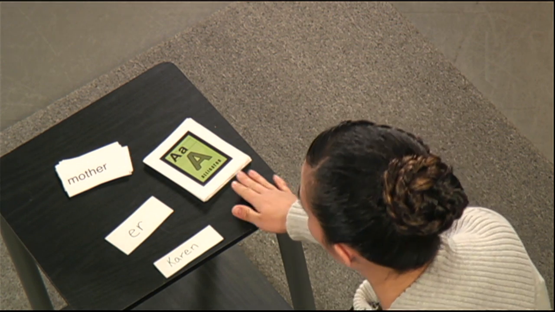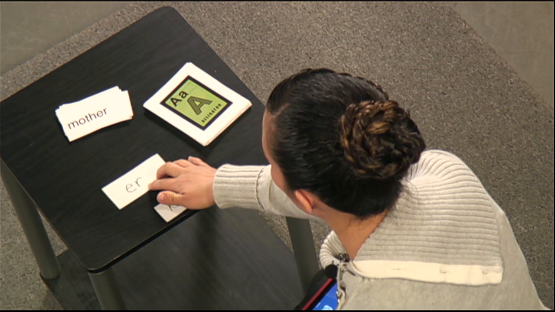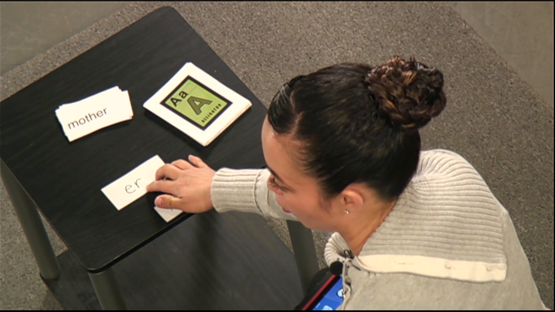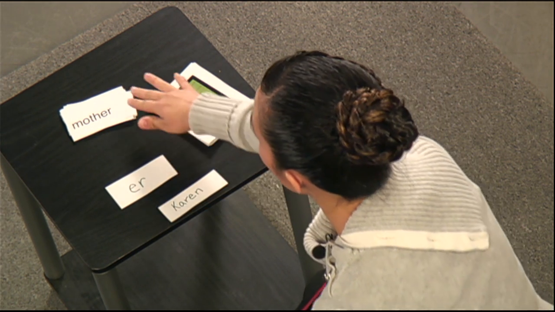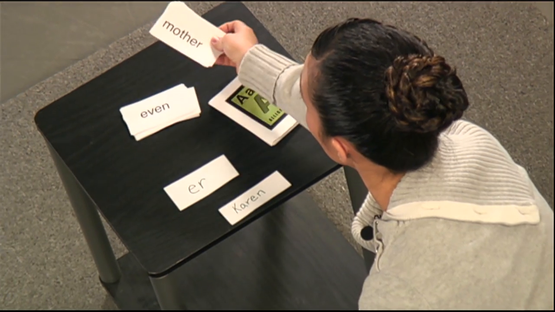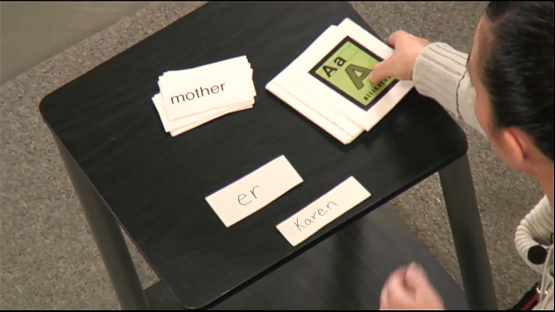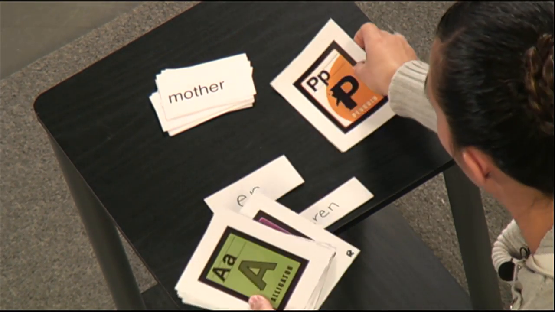I'm going to just share with you real quick. You might have your cards here. You'll have the ER sound because we want them to find words that have that sound, like in her. And then you might have a set of words that they're working on. So they would use the flashcards and pull out that phonogram.